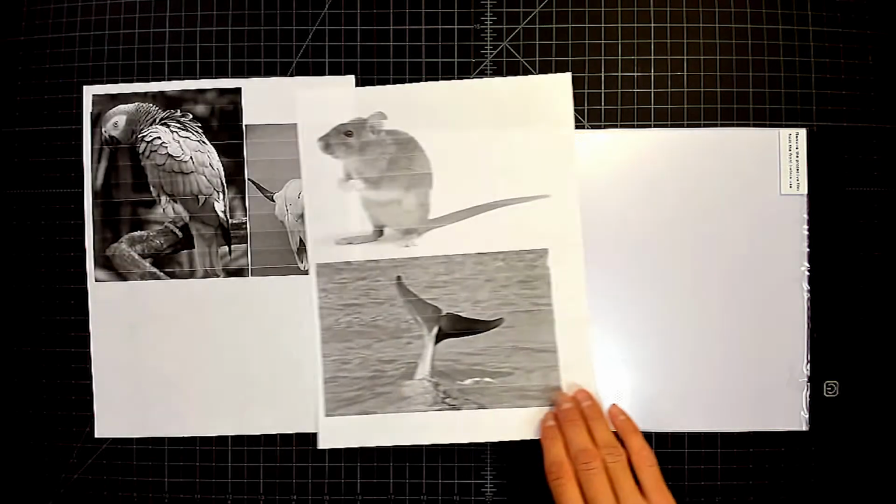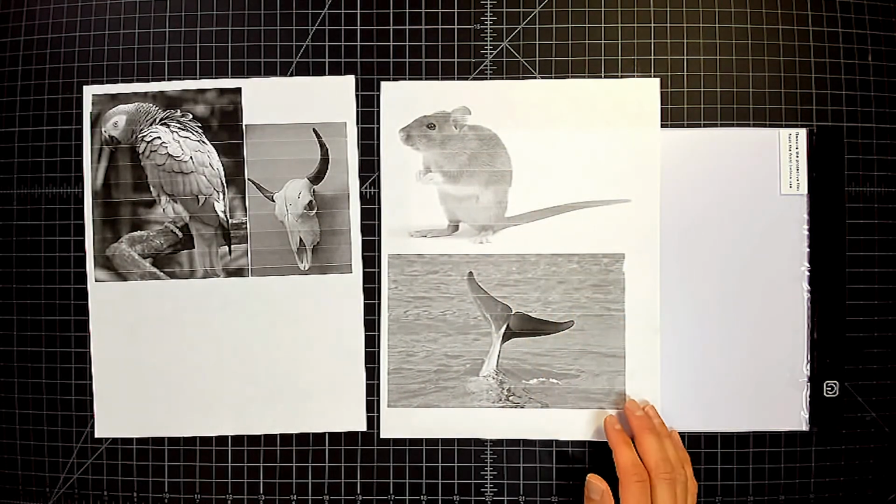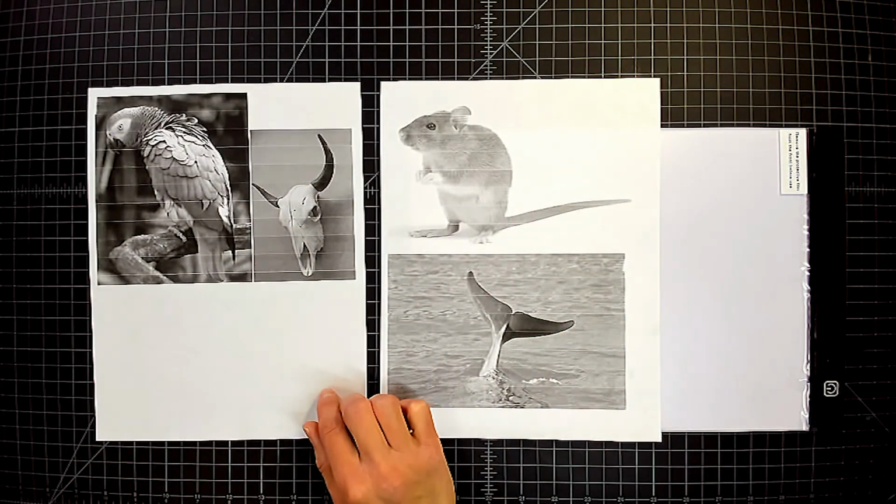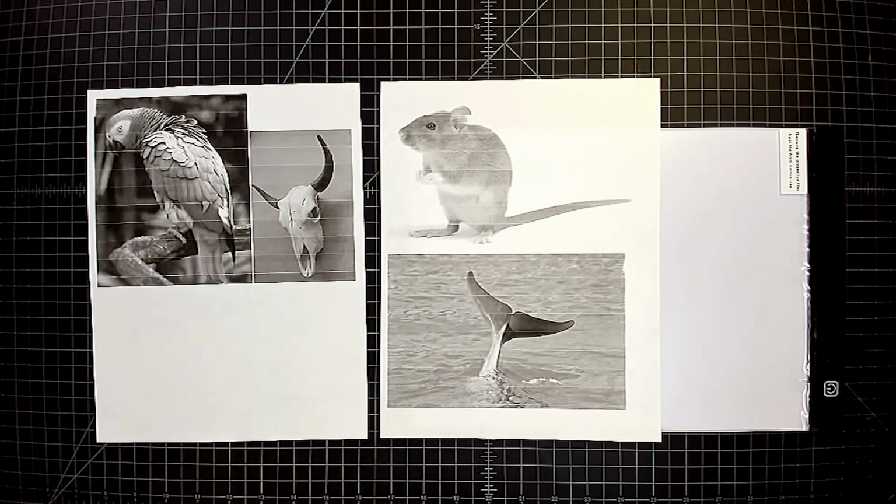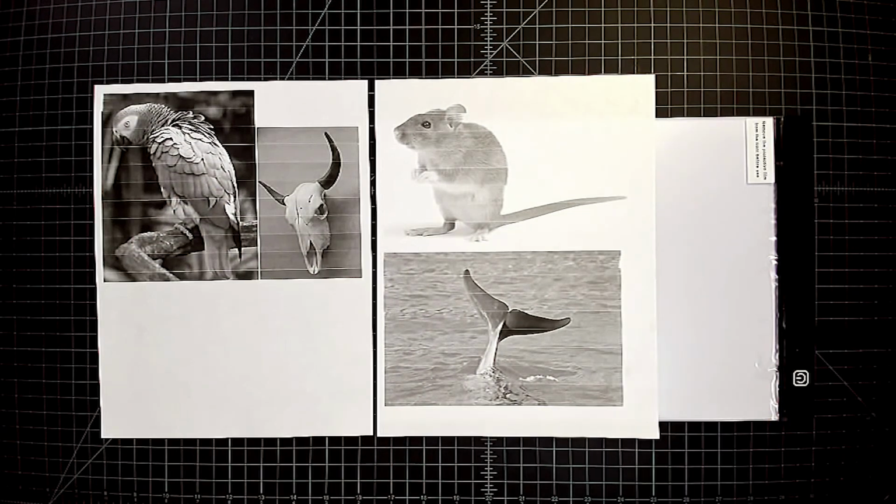Okay, so here's one thing you could do once you have all of your images. I'm going to go ahead and use the head from the mouse here. I'm going to use this tail from the porpoise, these horns from the steer, and then the body or the feathers from this parrot. First thing you want to do is, when you print out these images, try to get these different elements of these different animals around the same size.